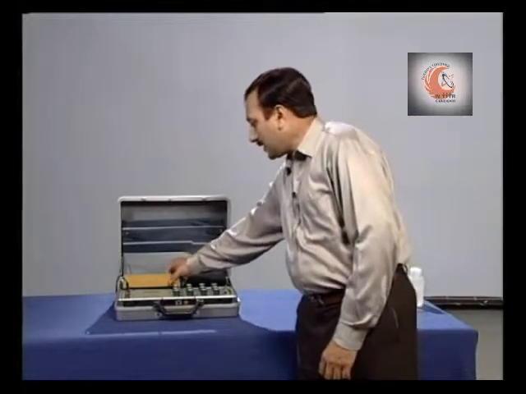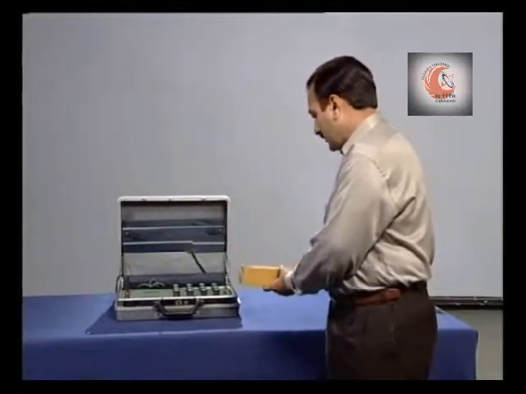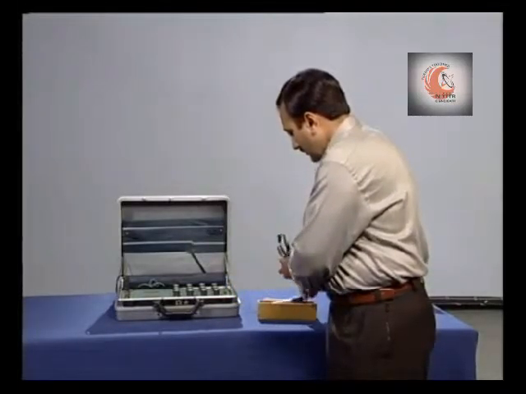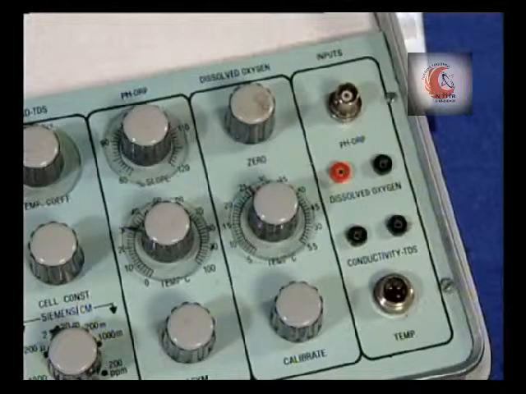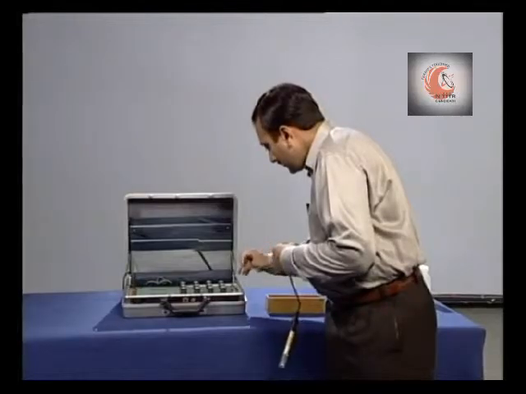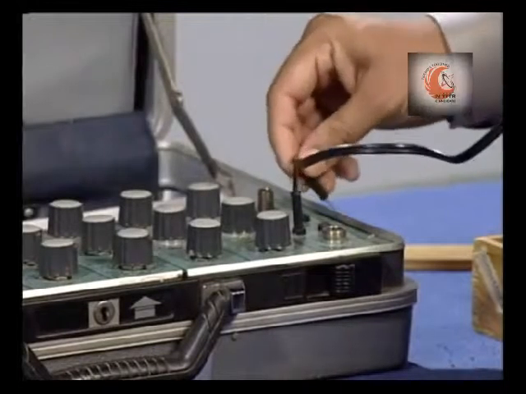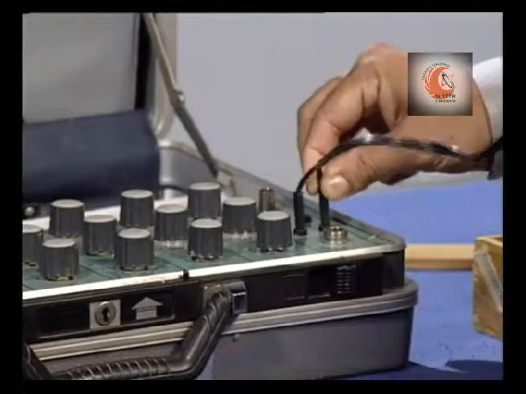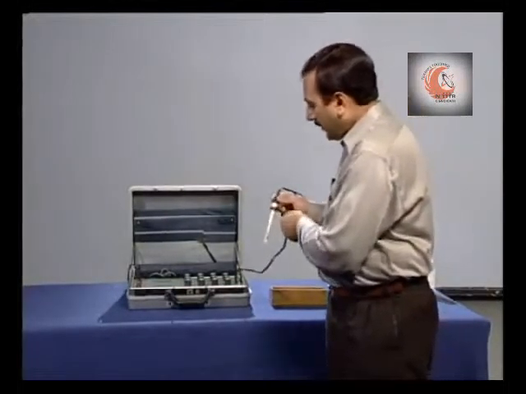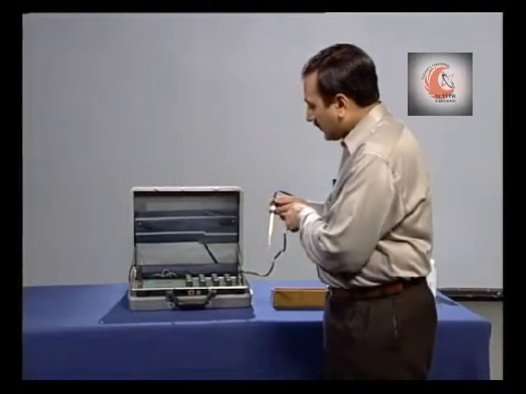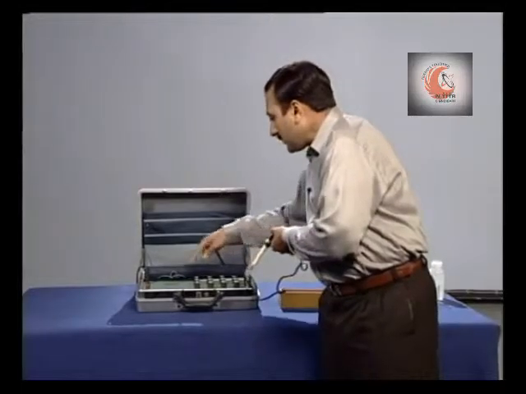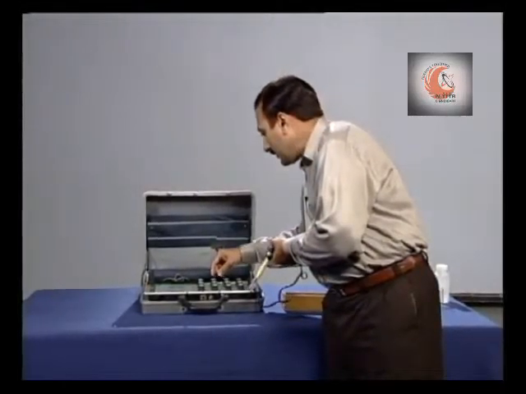Take out the conductivity cell and connect it. Now, read the cell constant value, that is 1.0. The same reading should be displayed on the panel.